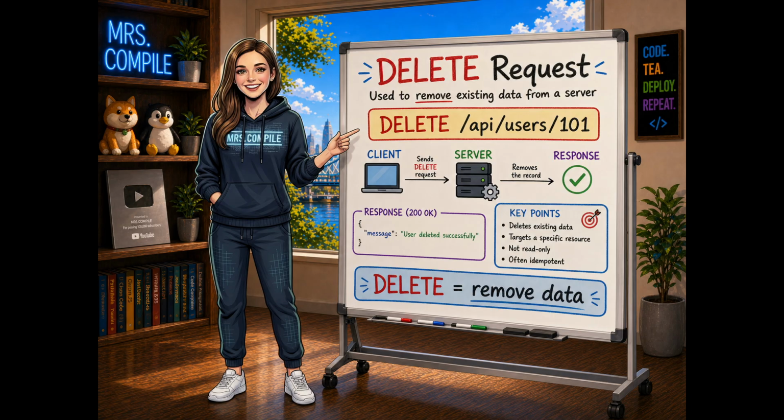DELETE targets a specific resource and asks the server to remove it. It is not read-only. It changes something on the server. So, use it carefully. DELETE is not the just-checking button. DELETE is the are-you-very-sure button.